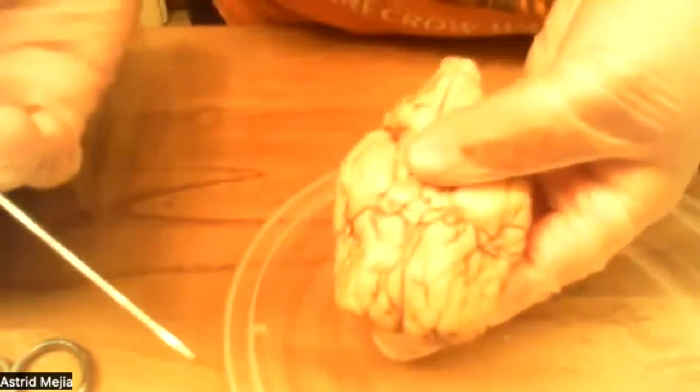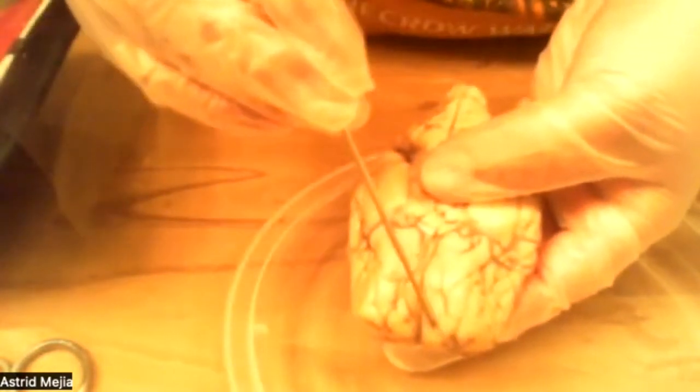For the ventral view is where we're going to see the olfactory bulbs, which is basically going to be this, and right here, these are the olfactory bulbs.